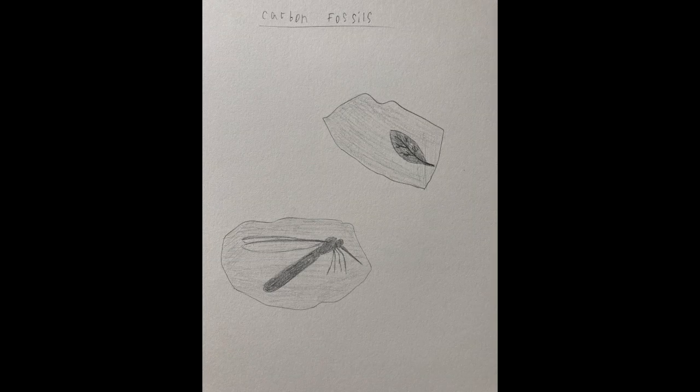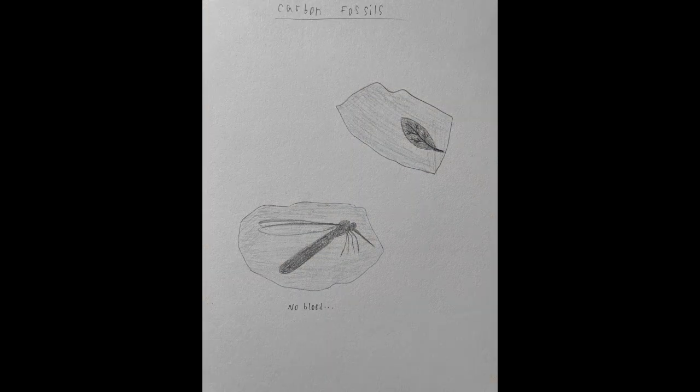Carbon fossils, or carbonized remains, are formed from the burial of a soft-bodied organism. These films are extremely thin and show a great level of detail. Insects and leaves are often preserved as carbonized remains. Most times when an organism is trapped in amber, it gets preserved as a carbon film within it. So sorry, no blood found in those preserved mosquitoes.